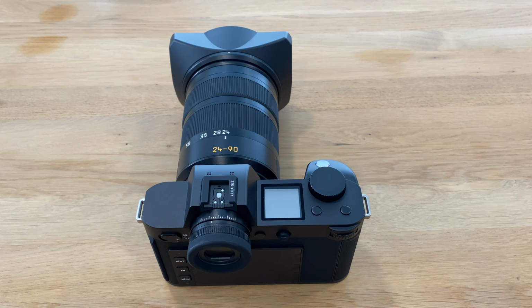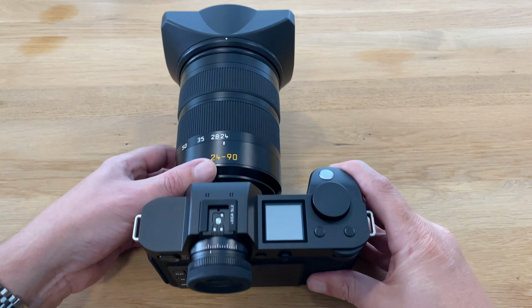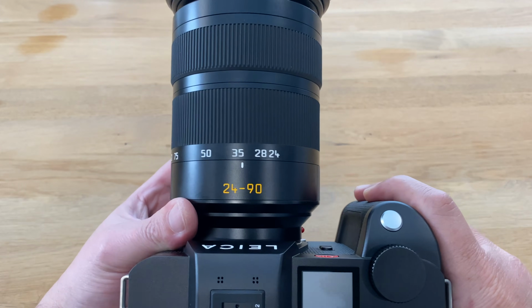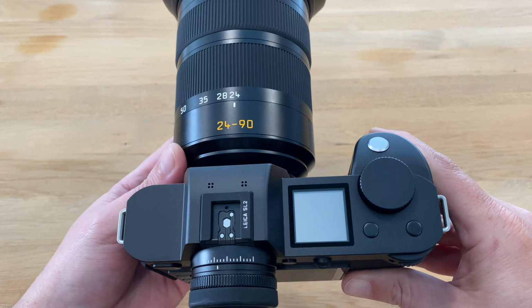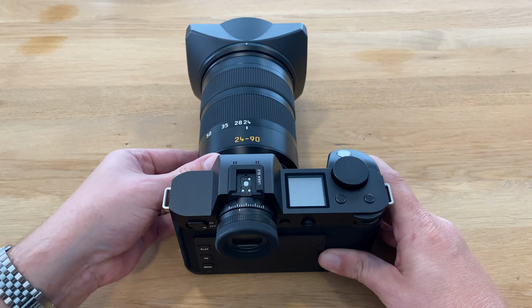Recently I posted a video on the Leica Vario-ELMARIT 24-90mm. It's the standard zoom lens in the Leica SL lens system, and it's a fantastic lens. I like it a lot.